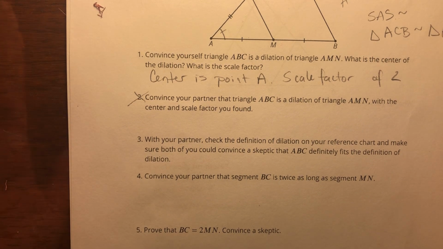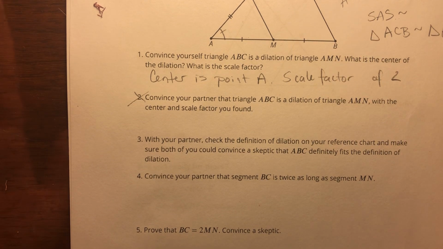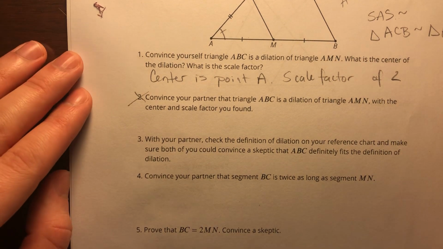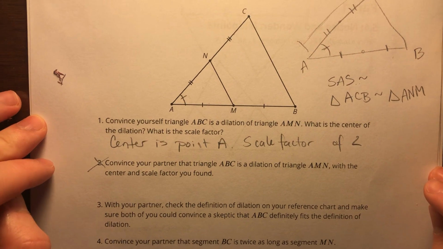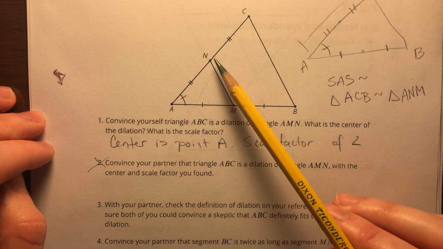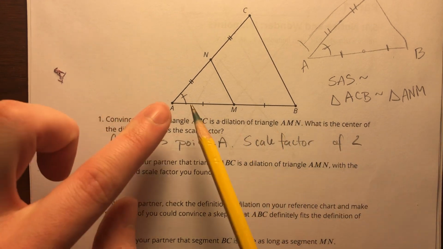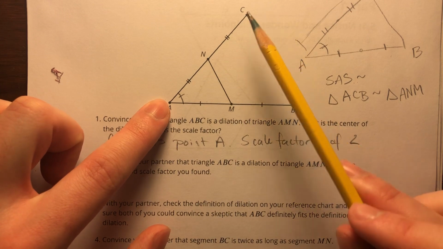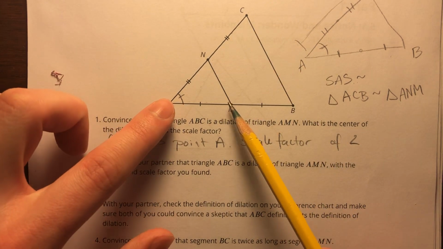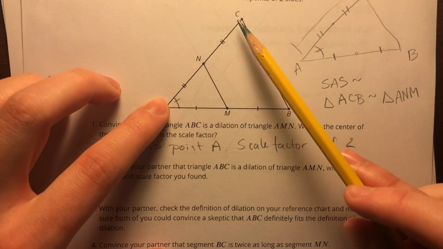Well, dilation really means that we've taken a shape and we've created a similar shape. All right, so we've proved that the two triangles are similar. So that's enough to show that we've definitely got a dilation. We know that A is collinear with N and C, collinear with M and B. So that we've got our projection lines of dilation here. And I've got the same scale factor. I've doubled this side to get the whole side, and I've doubled this side here to get the whole side there.